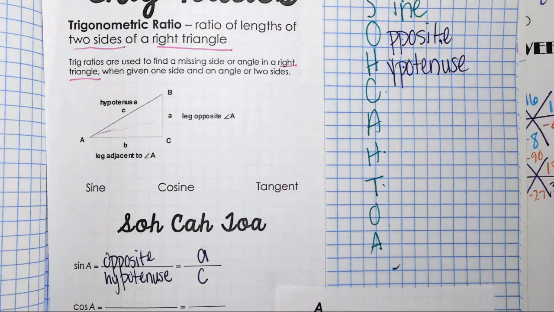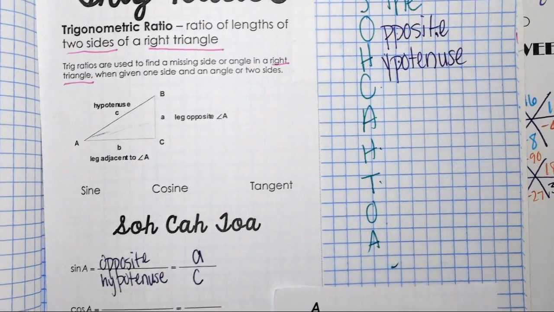I know. Well, let me take that back. Wait till you get some numbers.